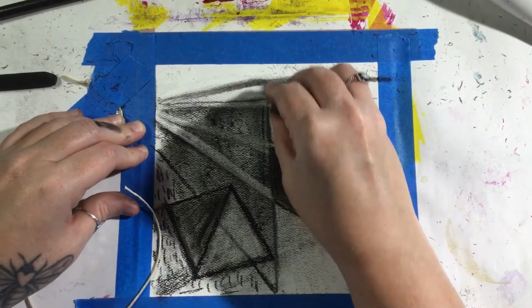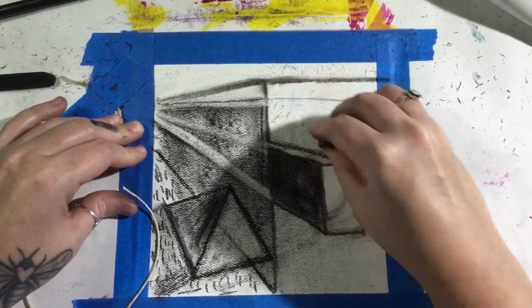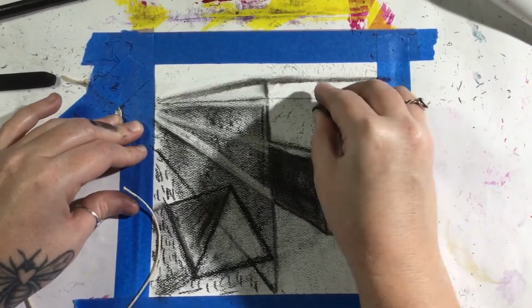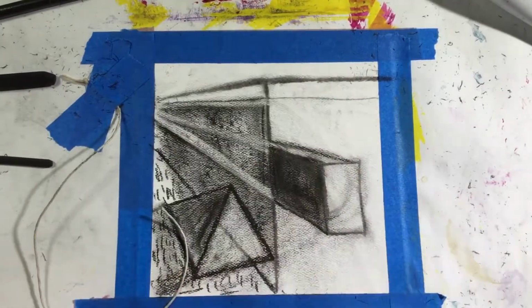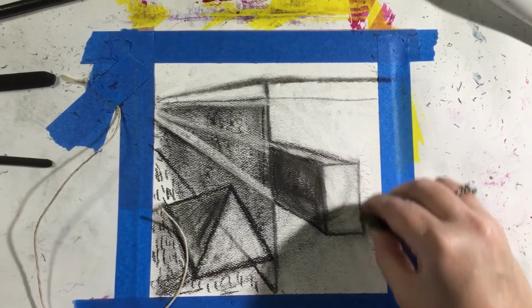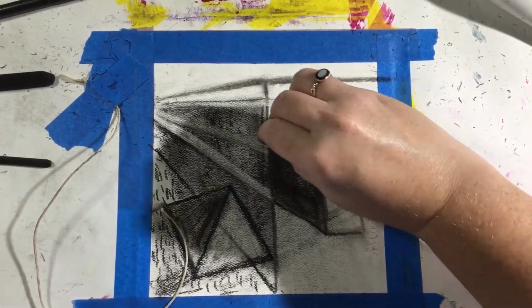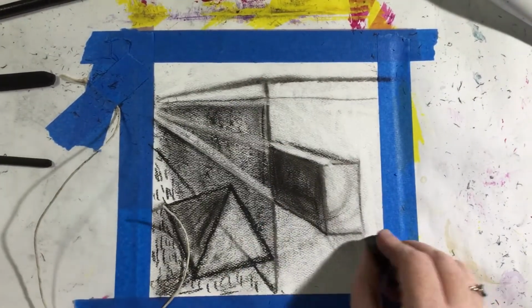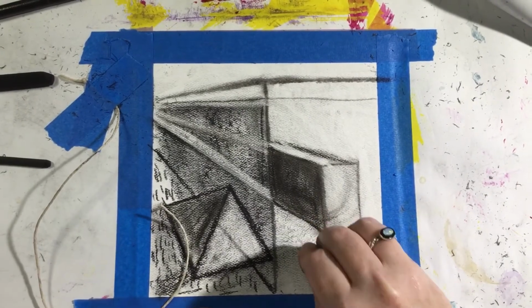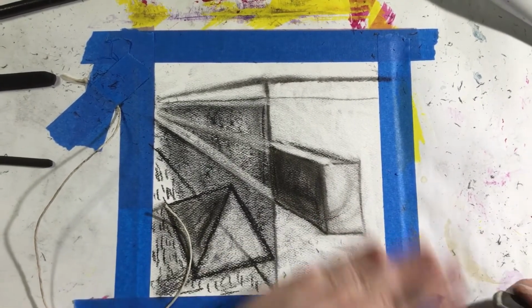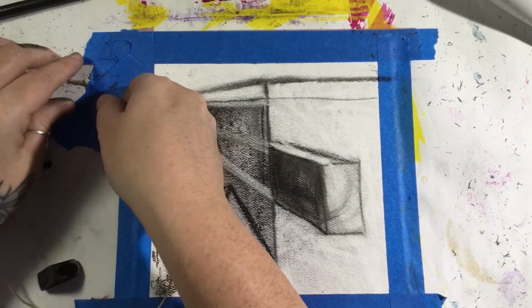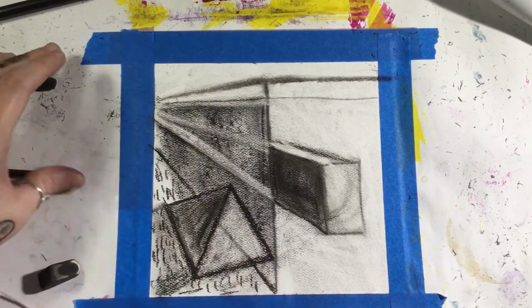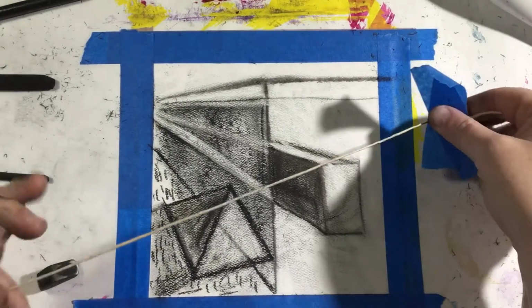Going in and just pulling out some lights, really allowing intuition to play a part in this. Now that I've drawn a bunch of lines and a bunch of shapes, I'm now just asking myself what would look interesting. And at any point in time, you can lift this piece of tape up, piece of string, and maybe put it in another place.